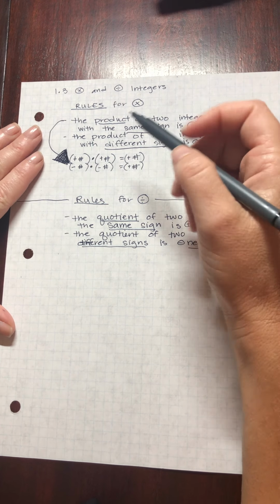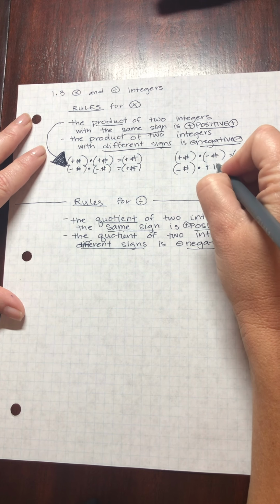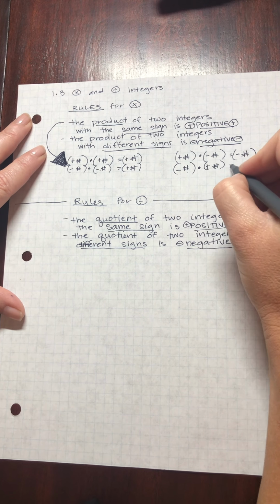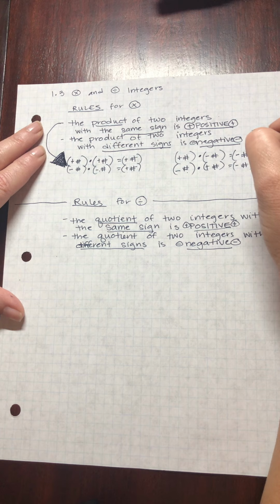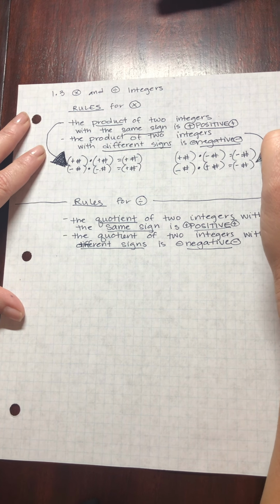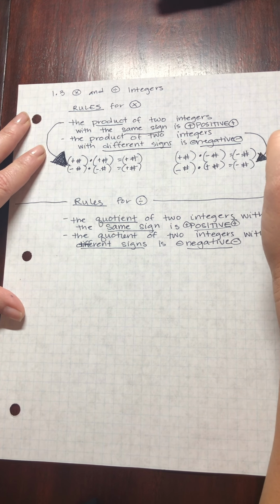It doesn't matter which comes first, right? Maybe the negative comes first: a negative number times a positive number. Doesn't matter the order. All that matters is that they're different. And so because they're different, that answer is negative. And this is an example of the second rule, okay?